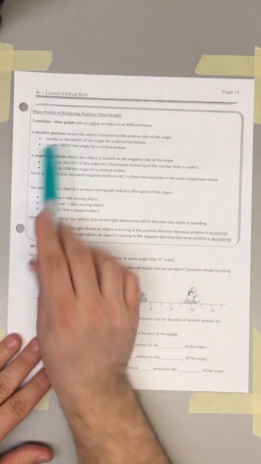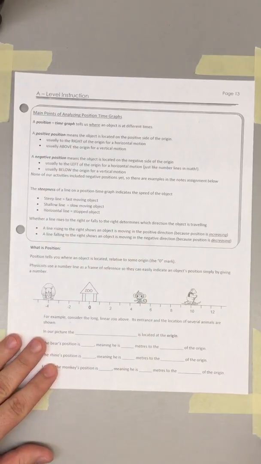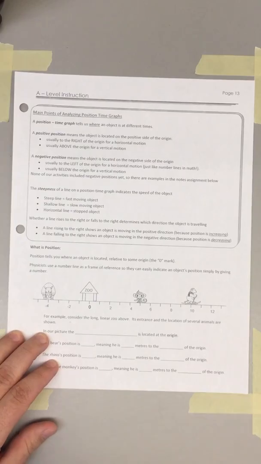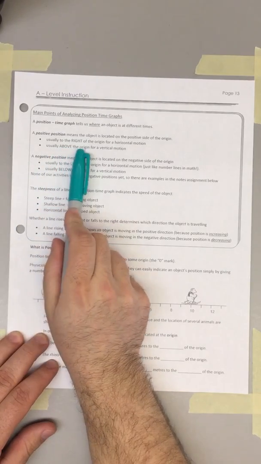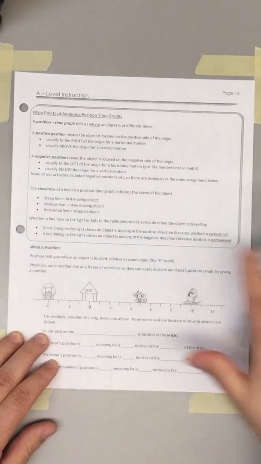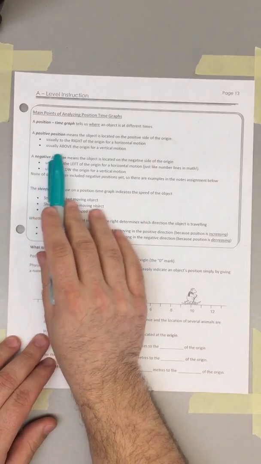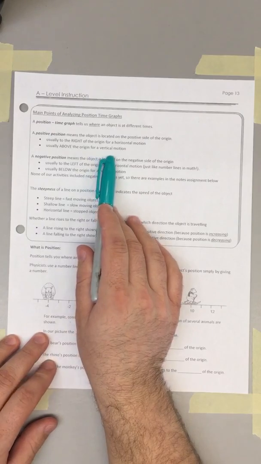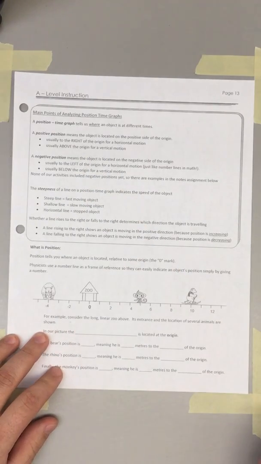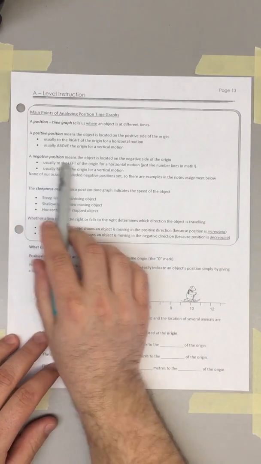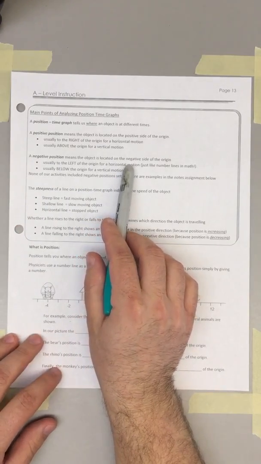Positive positions means that the object is located on the positive side of the origin. An origin is just a set point that we call point 0. It's usually to the right of the origin for horizontal motion, so like walking backwards and forwards, and it's usually above the origin if we're talking about vertical motion. So maybe if you're skydiving or swimming. A negative position means the object is located on the negative side of the origin.